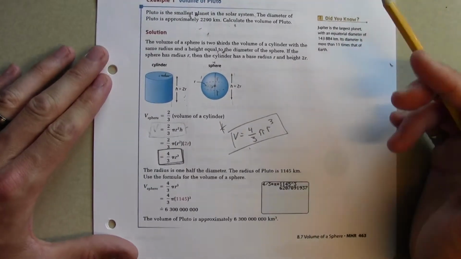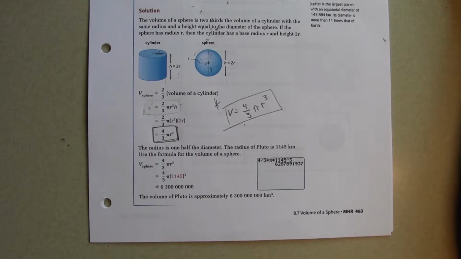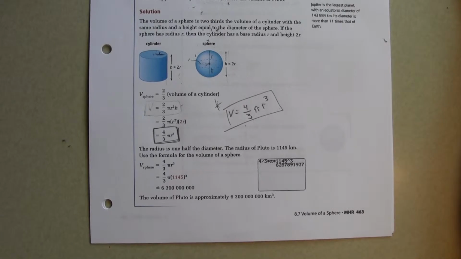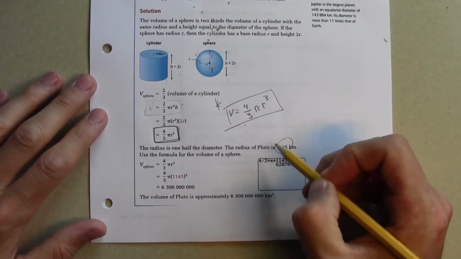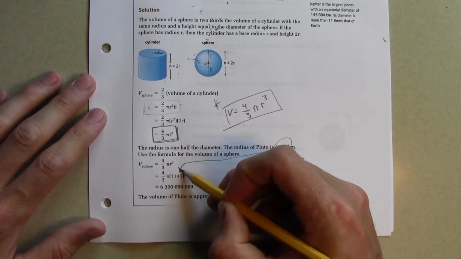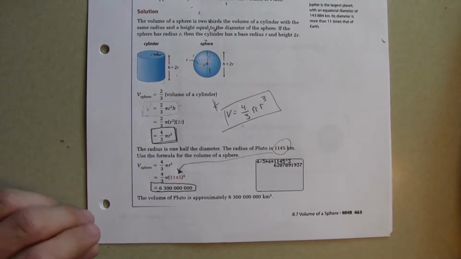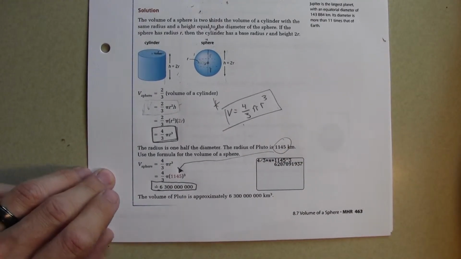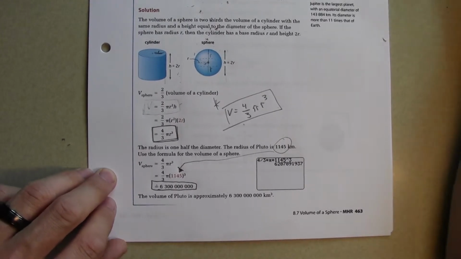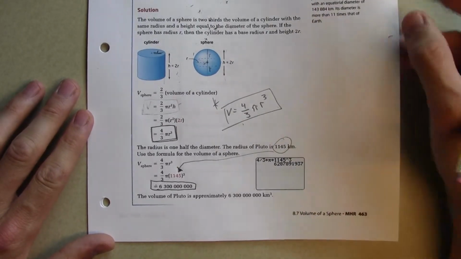The radius is 1/2 the diameter. The radius of Pluto is 1145 kilometers. Use the formula for the volume of a sphere. So we take that 1145 and we substitute it in for radius. And then we solve. There's our volume. So the volume of Pluto is approximately 6 billion 300 million kilometers cubed. Any questions?